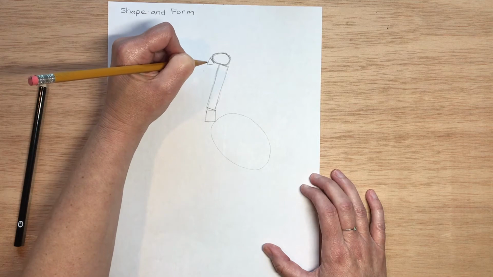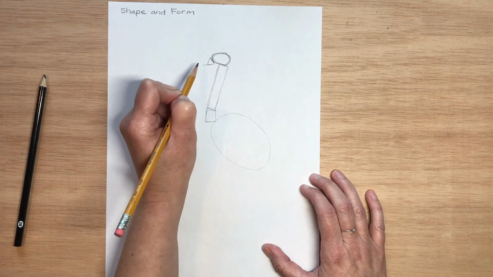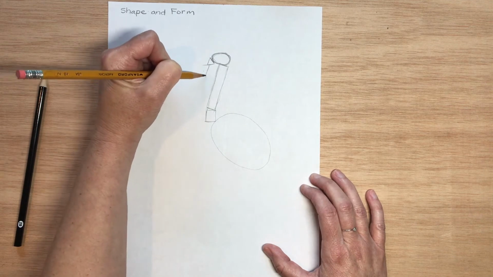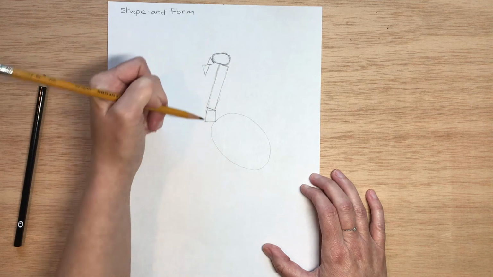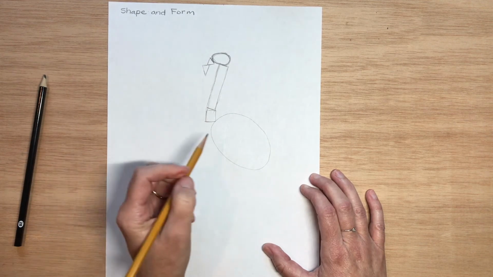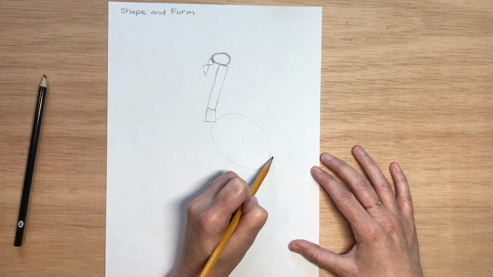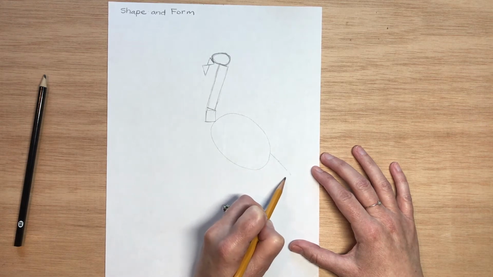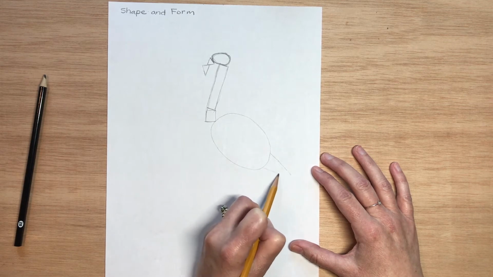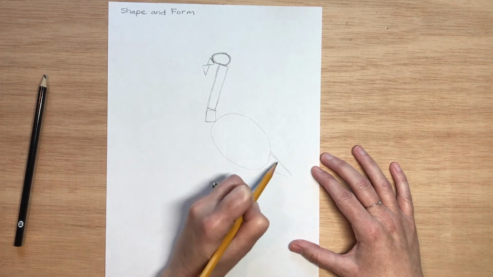So we have a small triangle, and then we're going to connect, I know it seems strange, an even longer triangle down this way. Okay, so far we're just using shapes. Down here we will add a triangle for the tail region, and later when we turn this into form, this will be feathers. More like this.